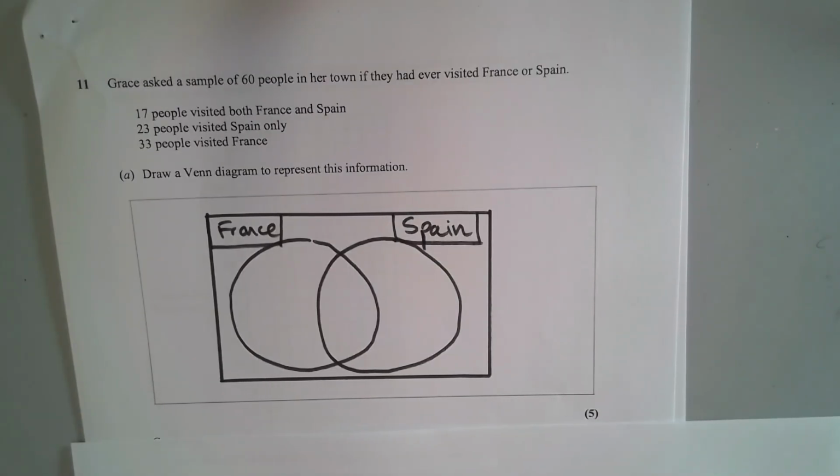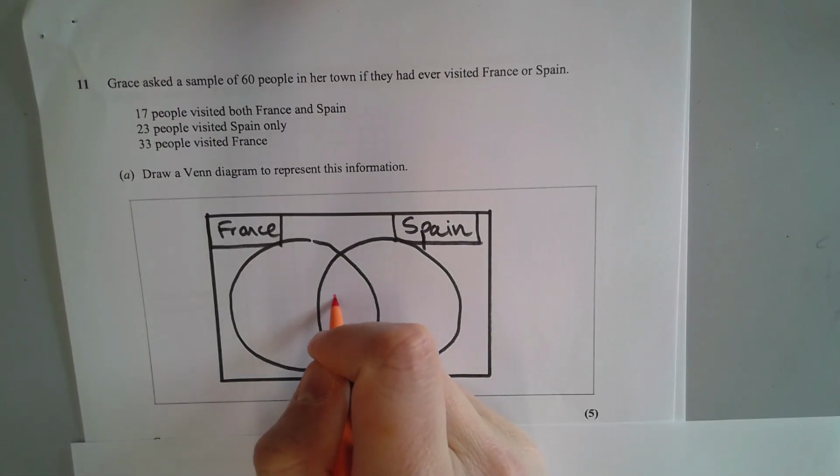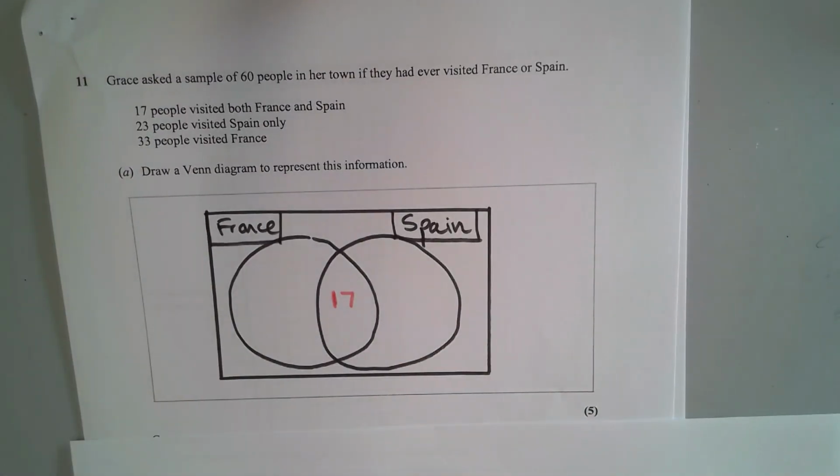So our next question requires us to fill in a Venn diagram. What I've done is I've drawn the structure of the Venn diagram first. So we've got 60 people. Have they visited France or Spain? 17 people visited both France and Spain. So that's the first thing that we're popping in. It's the intersection of 17.